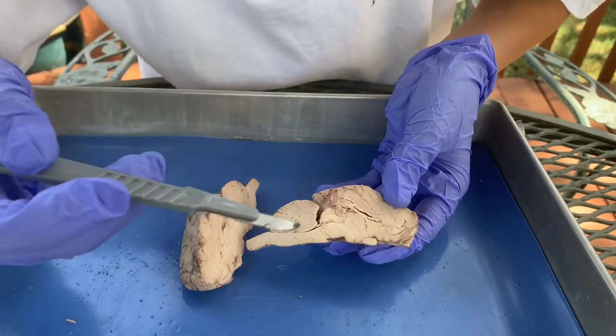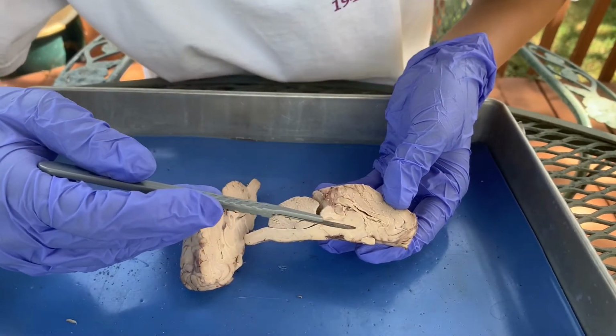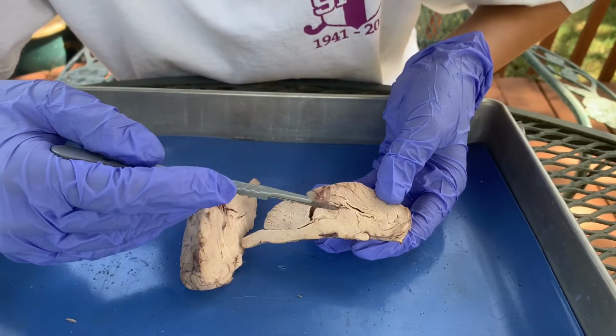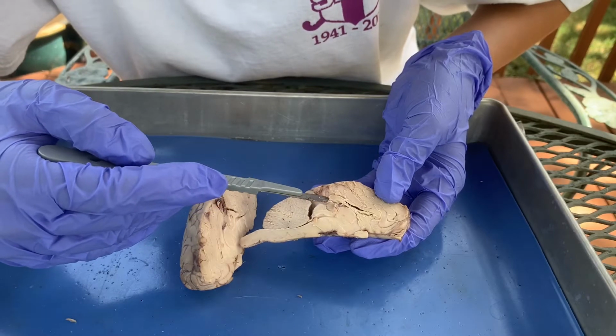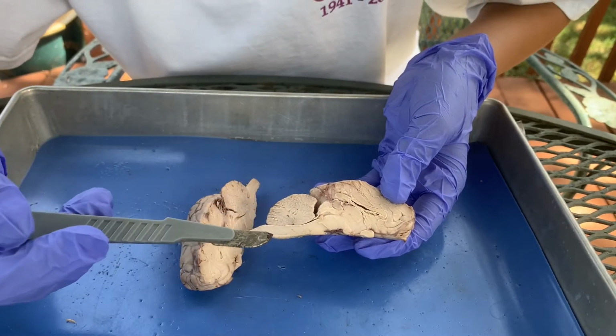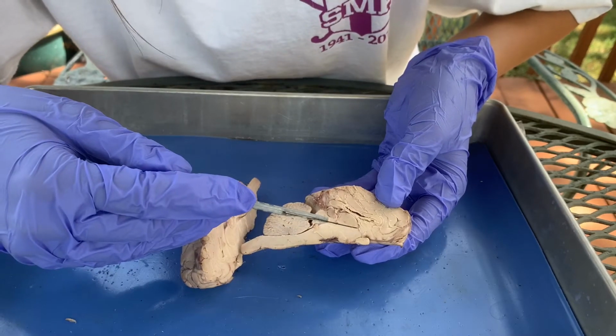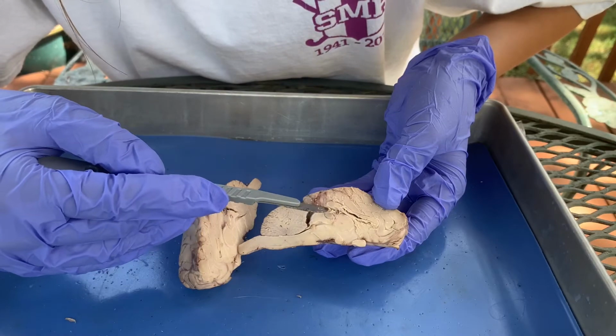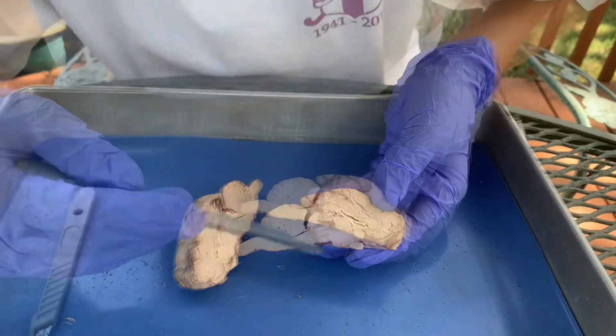Right above the thalamus is the epithalamus, and this epithalamus houses a really important part, which is the pineal gland. The pineal gland is the gland that makes the hormone melatonin. So this very thin layer right here above the thalamus is the epithalamus, and that is the pineal gland.